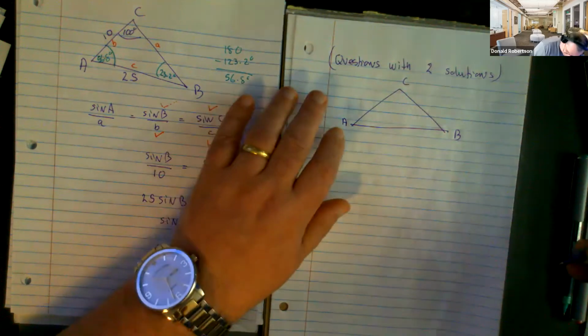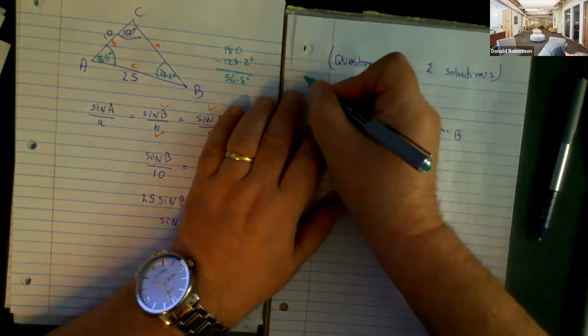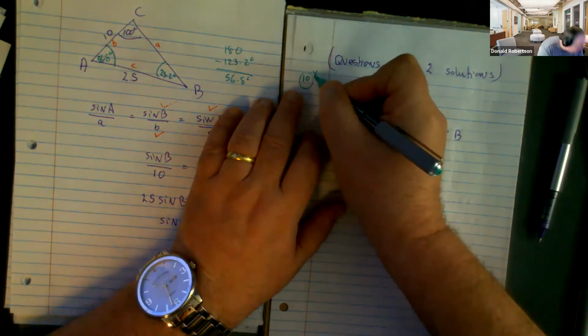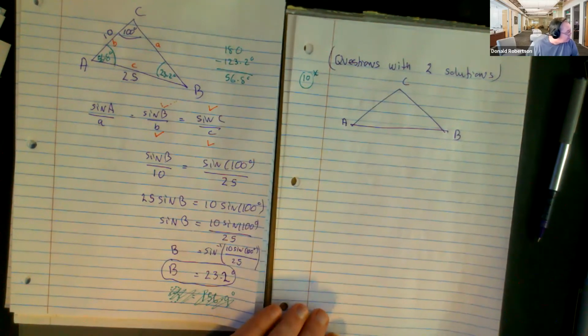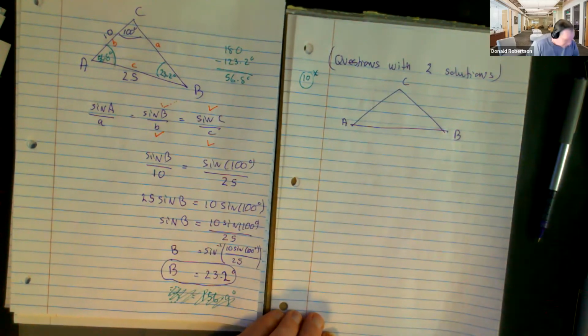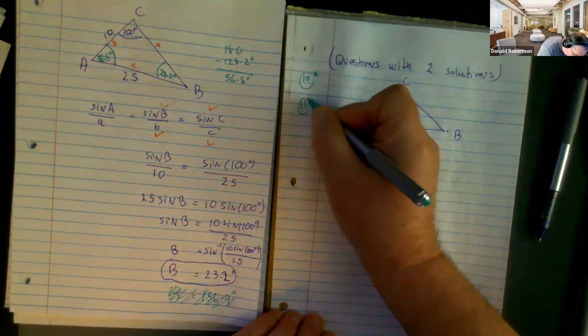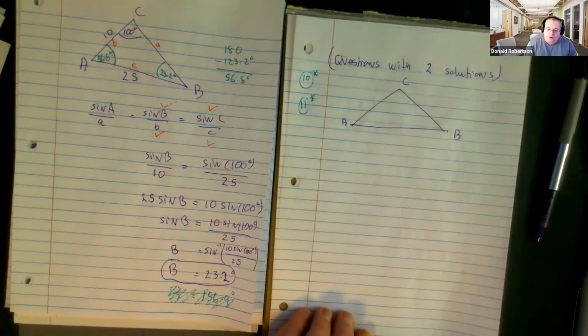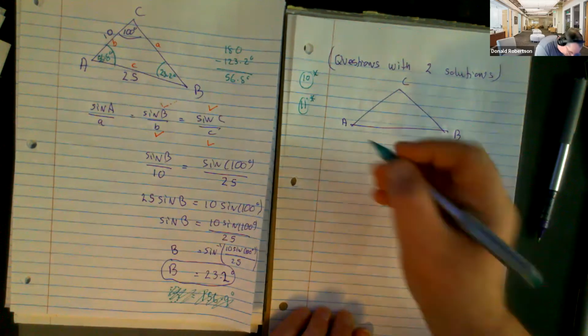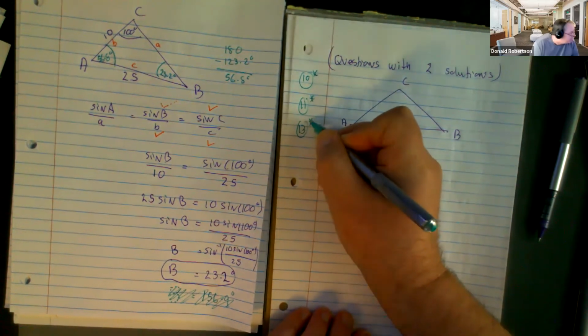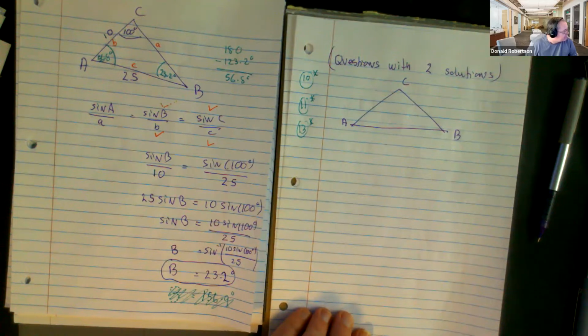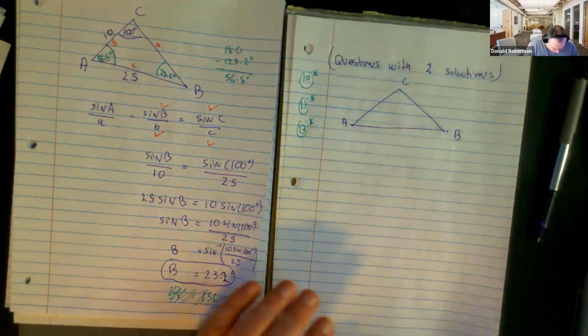And the question that we're going to deal with is going to be question 10. But if you want to see others that do the same thing, question 11 is also going to be an example where there are two solutions. And I'm doing a quick scan through. 13 has two solutions. And that's it, right? So it's going to happen about 3 times.